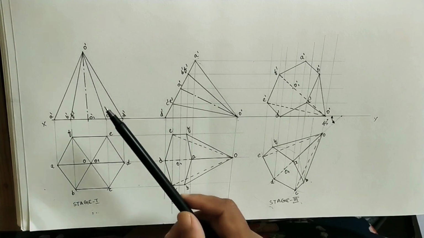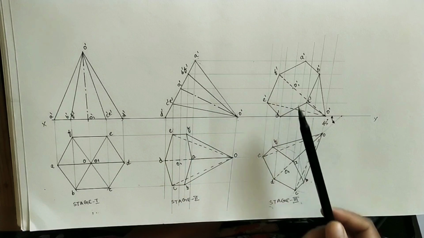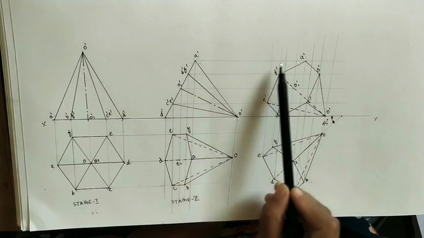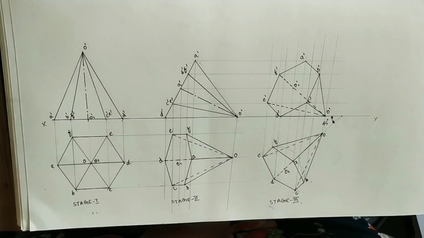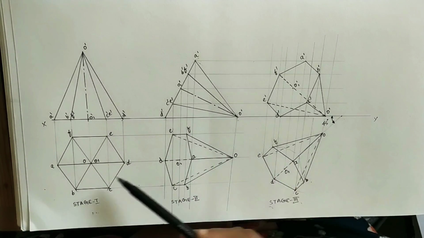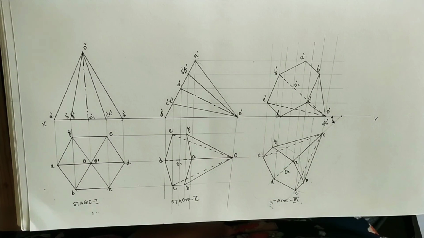In these projections, both front view and top view should be in dark color compared to the projector lines. The drawing sheet you do with pencil, all the front views and top views. Don't use pen. For just getting the clear view in the camera, I am using pen.